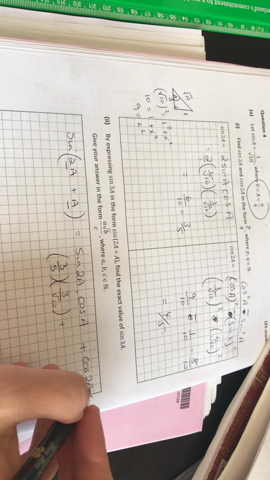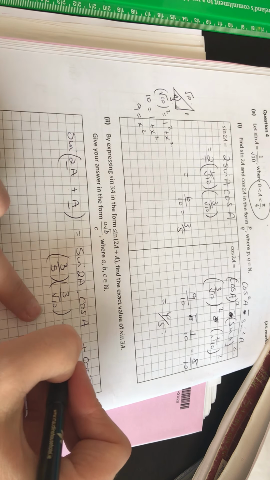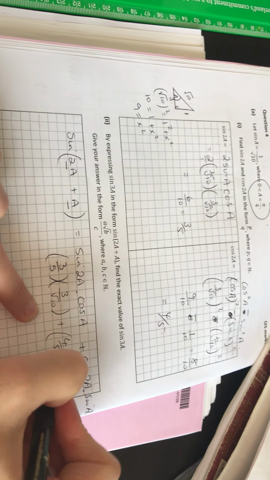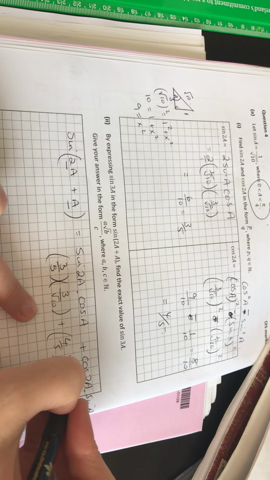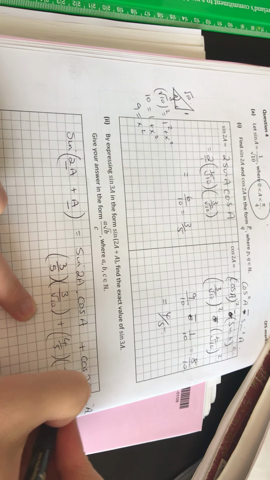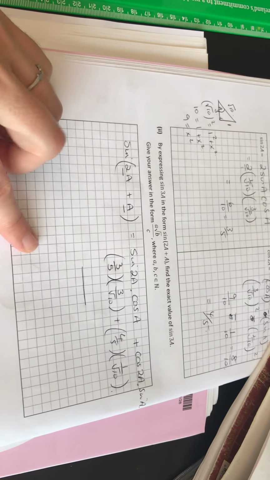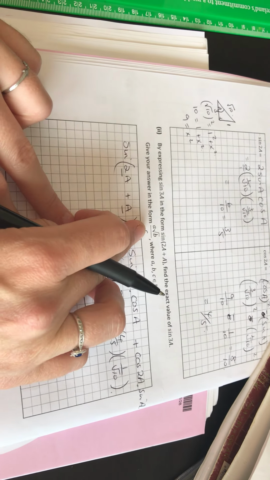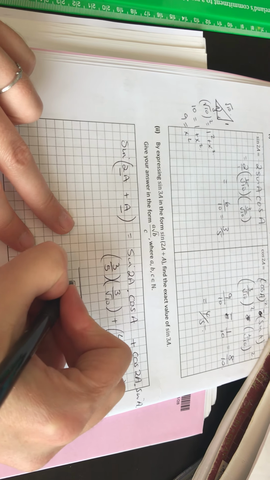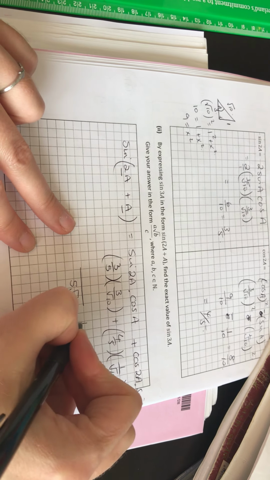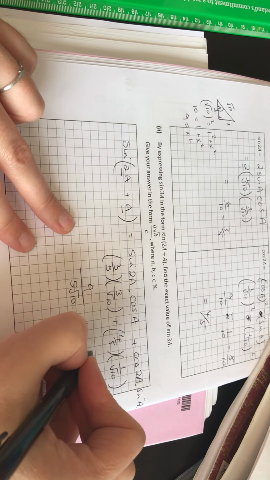Plus cos of 2a we just found, 4/5, times the sine of a they gave me at the very start. Obviously feel free to throw it into your calculator. I'm supposed to just give it in this form. I'm just going to go 5/10, top by top, bottom by bottom.